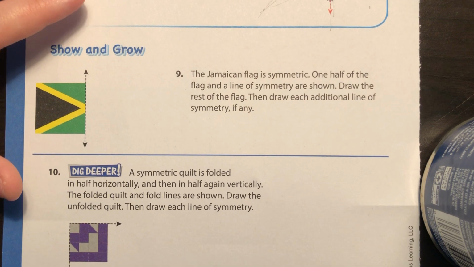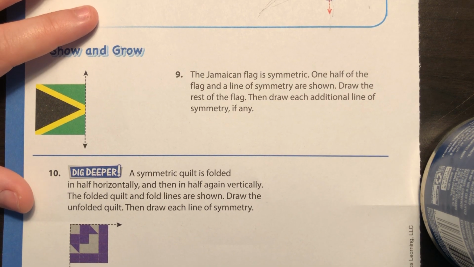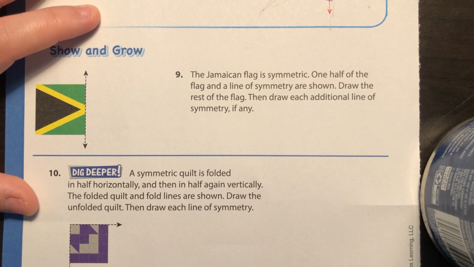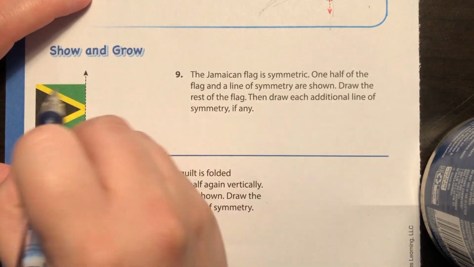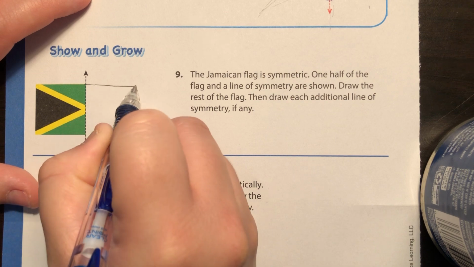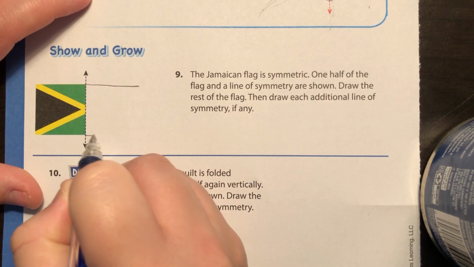The Jamaican flag is symmetric. 1/2 of the flag and a line of symmetry are shown. Draw the rest of the flag, then draw each additional line of symmetry if there are any. Okay, so in here, it's a little bit harder because they don't give you the dots, so you kind of have to do it on your own. So I think till about there is fine.